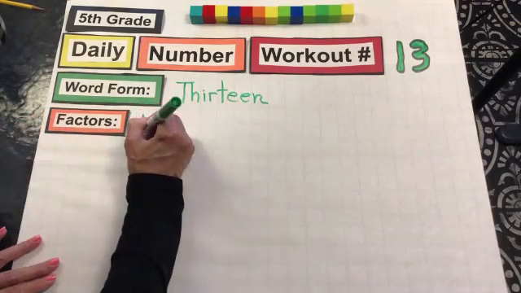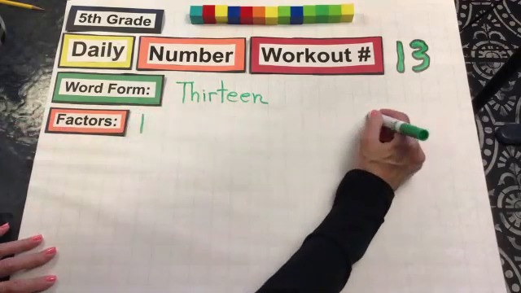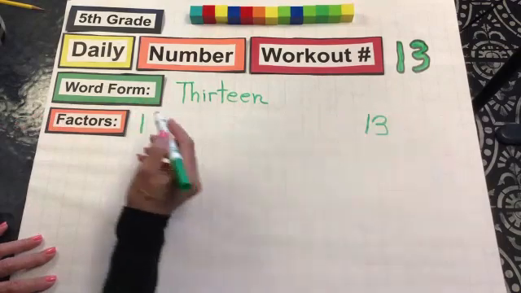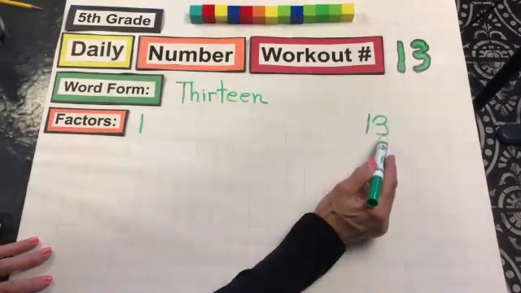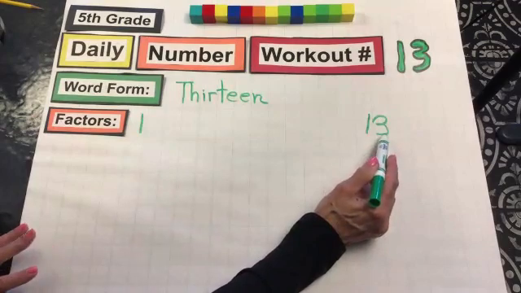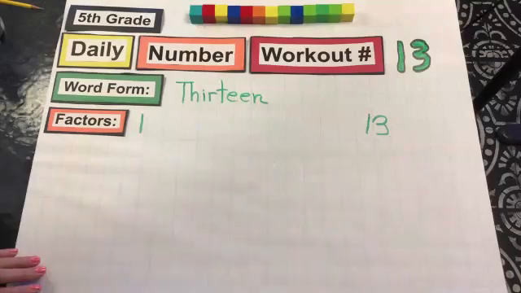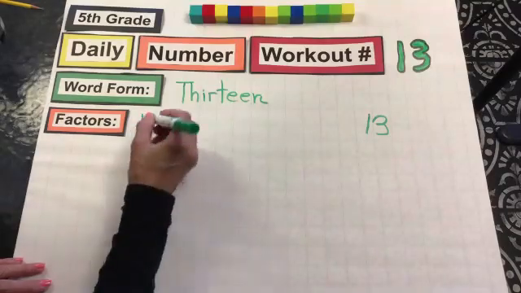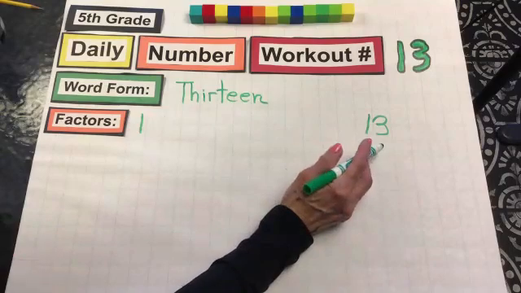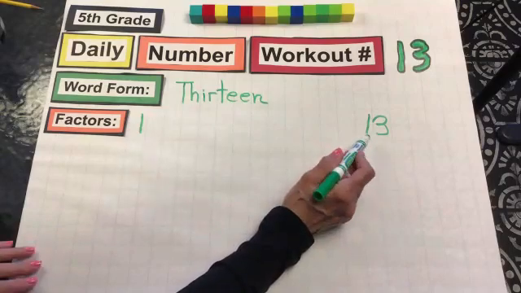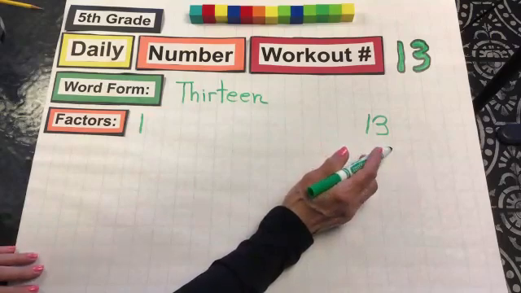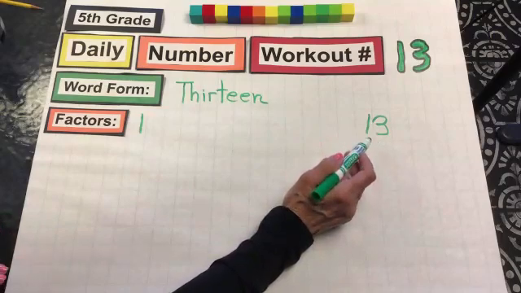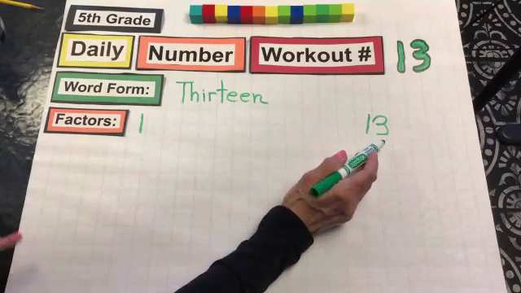So of course we always do 1 times itself. So 1 times 13. And then we say, does 2 go to 13? Well, it doesn't end in an even number, 2, 4, 6, 8 or 0. So it's not divisible, or you cannot multiply a number by 2 to get it. 3, does 3 go in? Well, if we look at our threes, it's 3, 6, 9, 12, 15, so nope. Does 4 go in? 4, 8, 12, 16, whoops, nope.